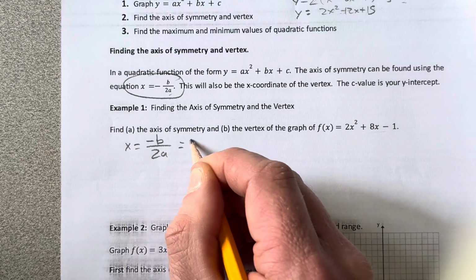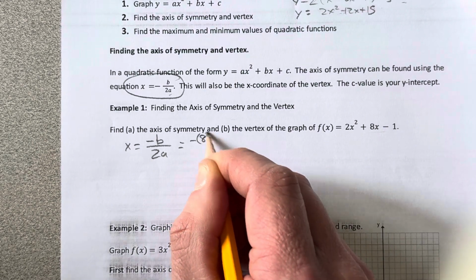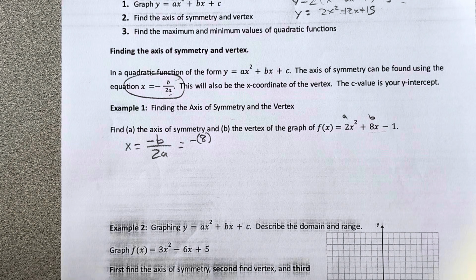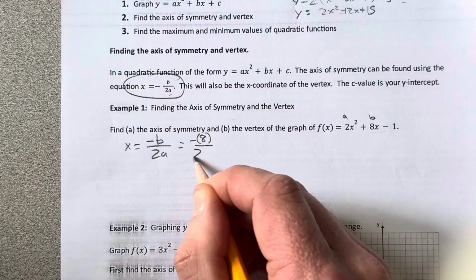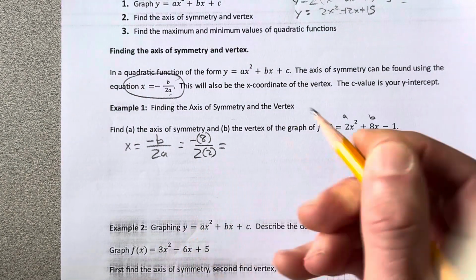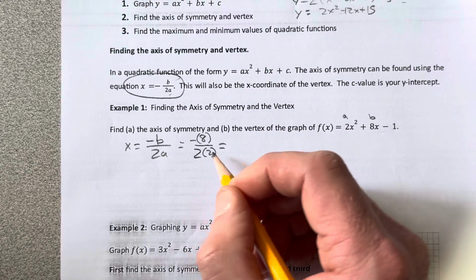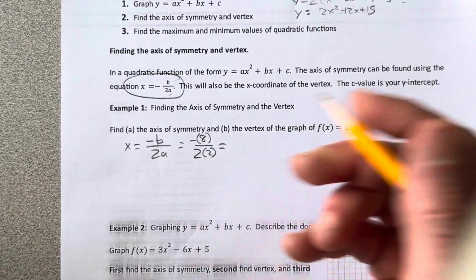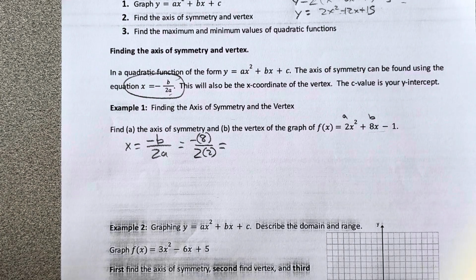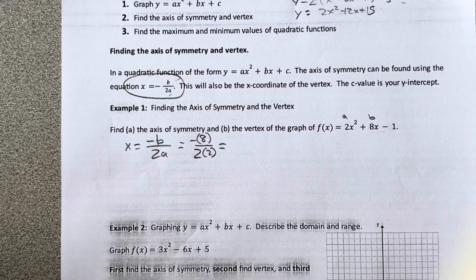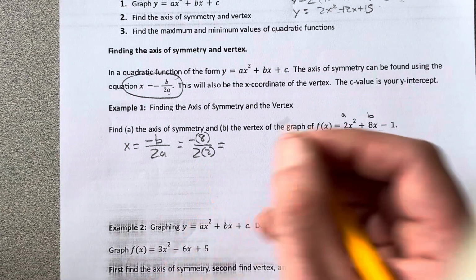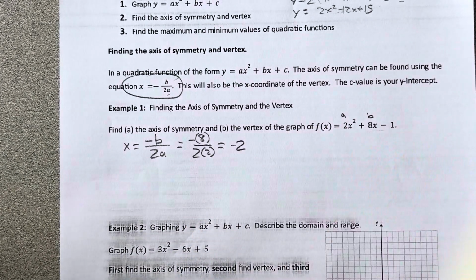It's -8, so here's our b value, and here's our a value: -8 over 2 times 2. Be careful, if you put this into your calculator, you're going to have to use an extra set of parentheses around the 2 and the 2, or else it won't think you're dividing by both of them. It's kind of a weird thing. But anyway, what I like to do is just simplify this. It's 4. So -8 divided by 4 is -2.